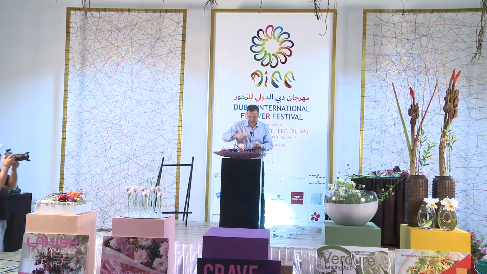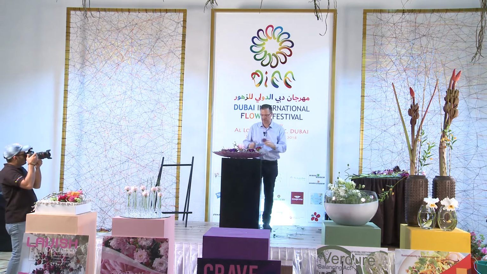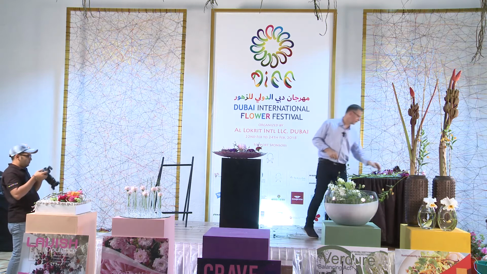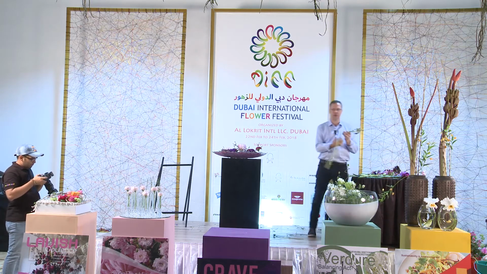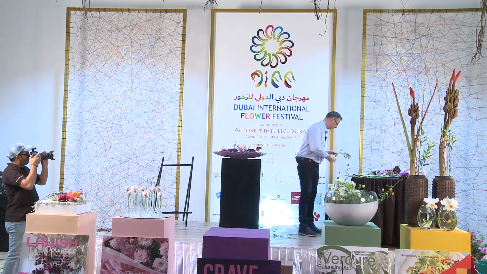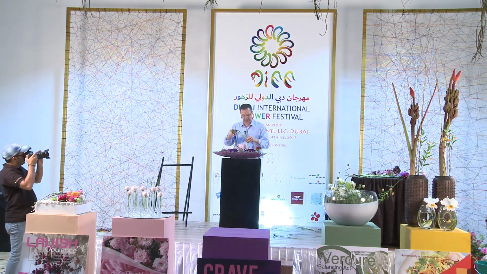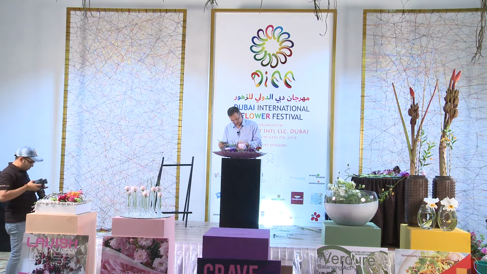Here again, the ranunculus. Once again, beautiful flower. And as you can see, the texture is different. We're going to use a fritillaria. We use the fritillaria not only color-wise, but also move-wise. So see if I'm going to put that one in here.